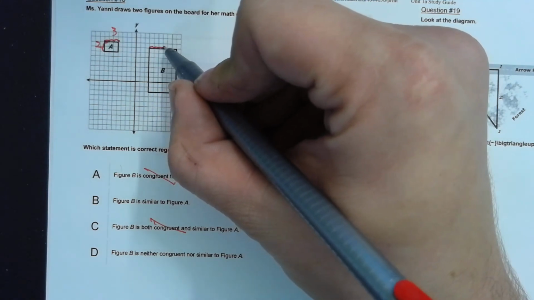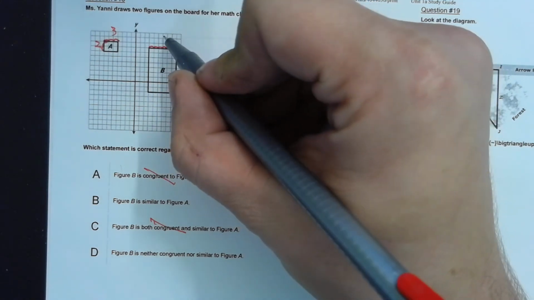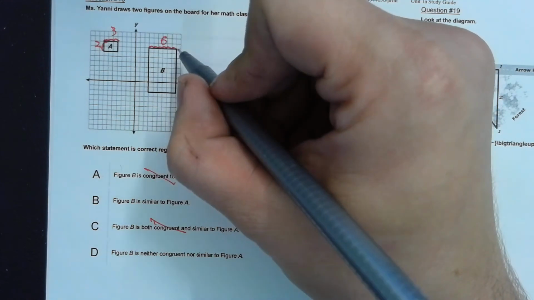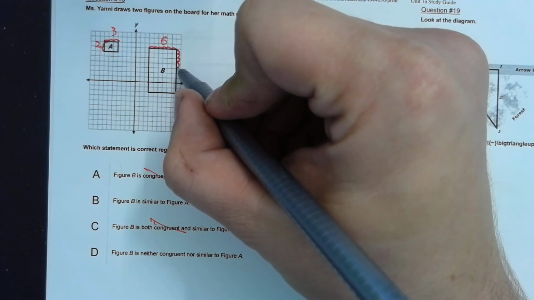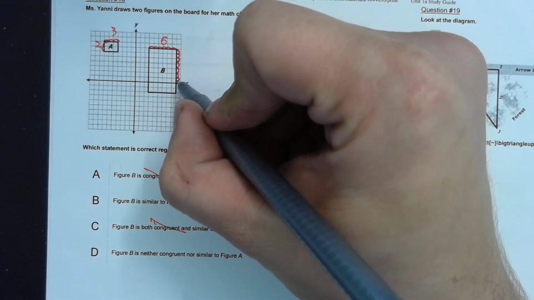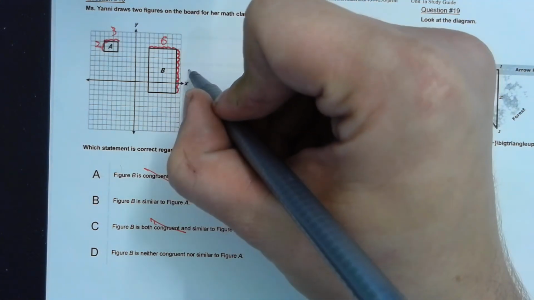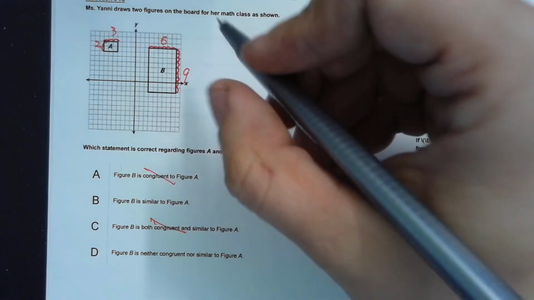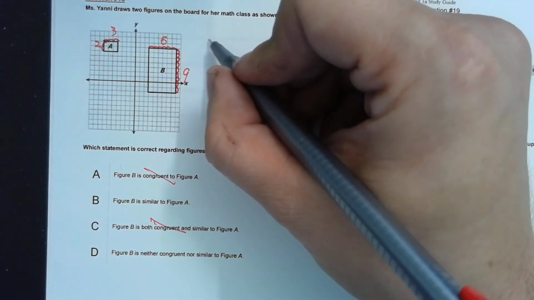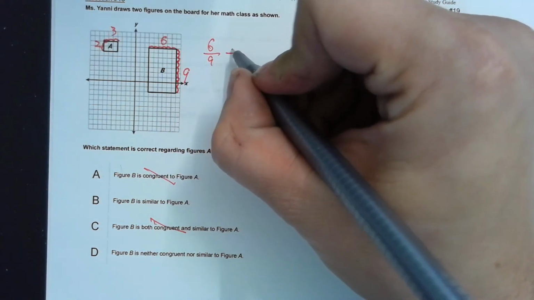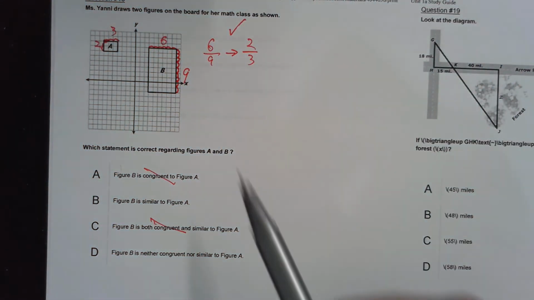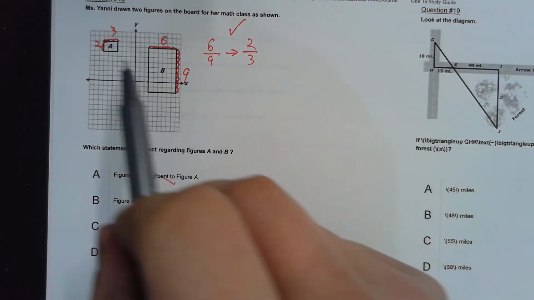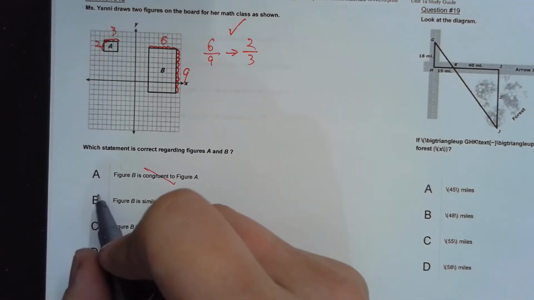1, 2, 3, 4, 5, 6. Okay. And then this side, 1, 2, 3, 4, 5, 6, 7, 8, 9. So 6 to 9. So will 6 to 9 simplify to 2 to 3? The answer is yes. Because those are equivalent ratios, they are proportional, they are similar.